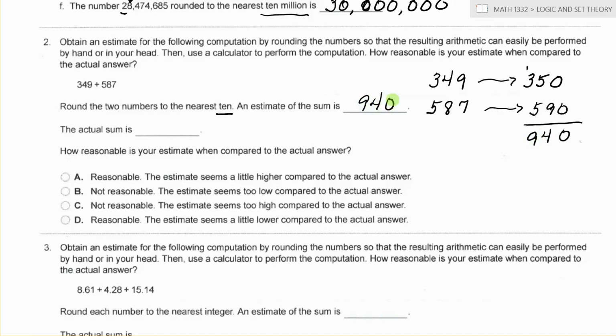If instead I find the actual sum, I will get 936. I had already done that, so I could just write that down. So that's 936. How reasonable is your estimate? Now I'm going to choose one of these, reasonable or not reasonable. The actual sum was 936. I got 940. I think that's reasonable. So I will not choose that one, and I will not choose that one.